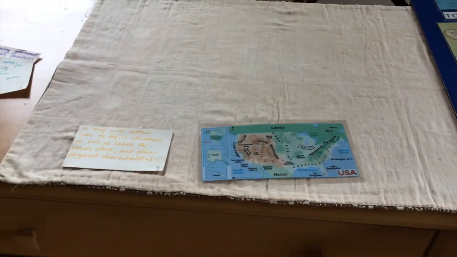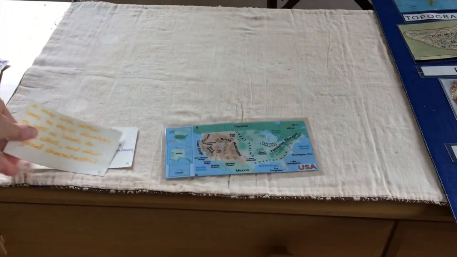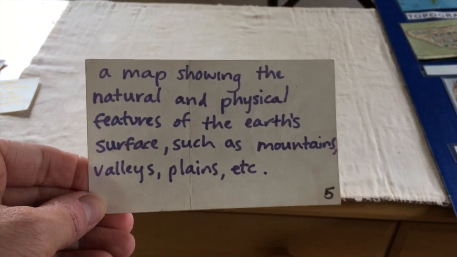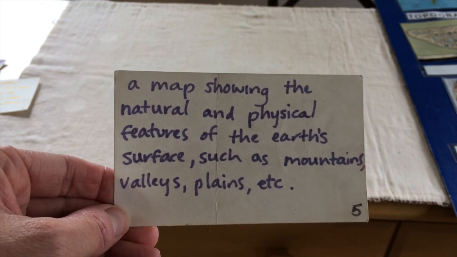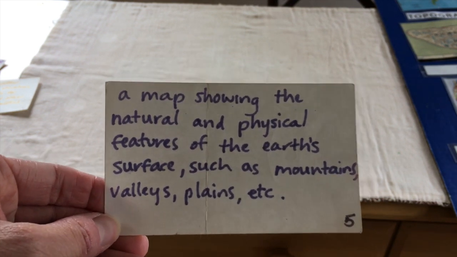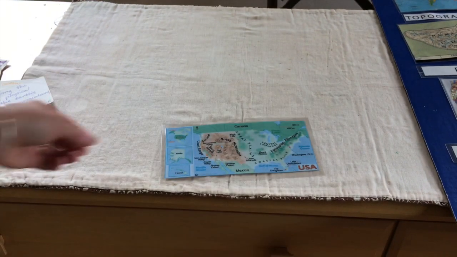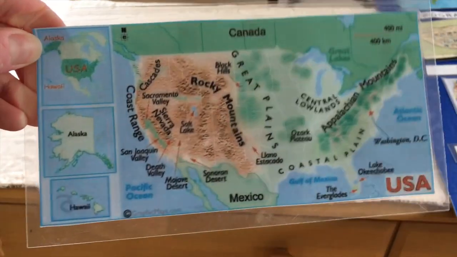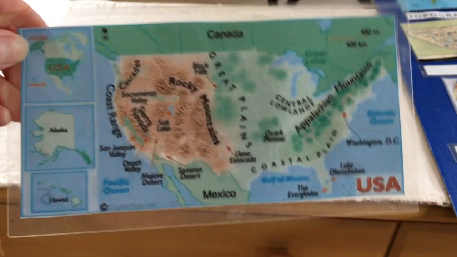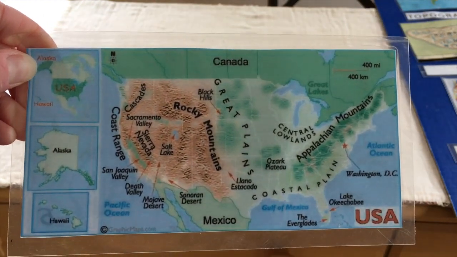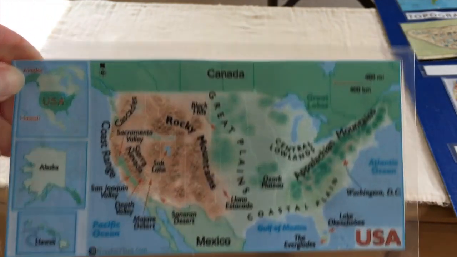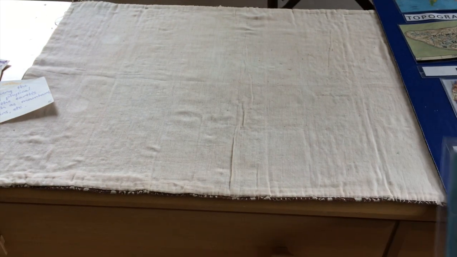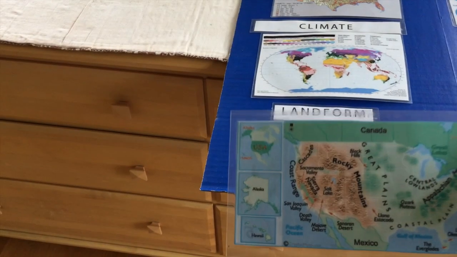And then finally, we have our last but not least map here with our definition. A map showing the natural and physical features of the Earth's surface, such as mountains, valleys, plains, etc. So the physical features of the Earth's surface. You can see this map is showing the Rocky Mountains, the Great Plains in the US, the Appalachian Mountains here on the East Coast. So all different landforms. So this then is our landform map.